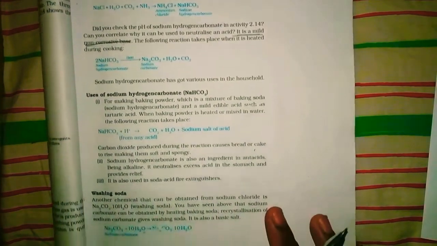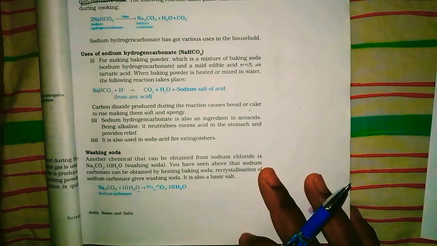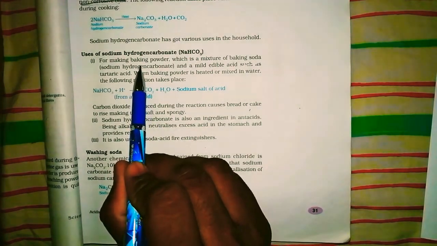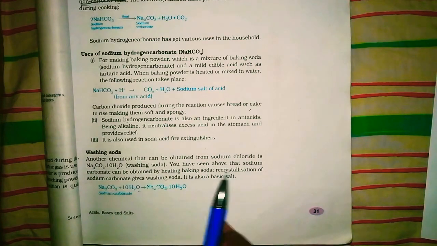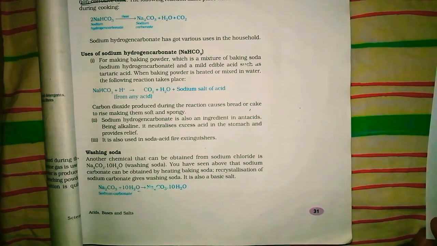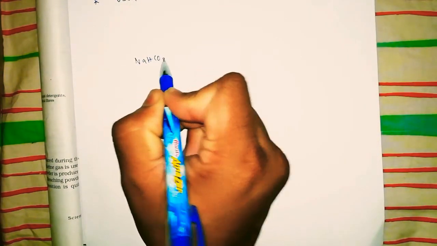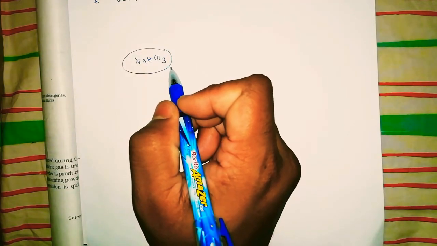Let's see what are the uses of sodium hydrogen carbonate. There are lots of uses. One of the main uses is making baking powder. There is a lot of difference between baking soda and baking powder. Baking soda is only NaHCO3. That means sodium hydrogen carbonate is baking soda.